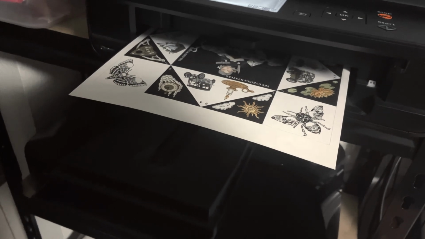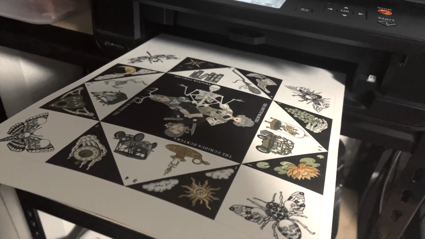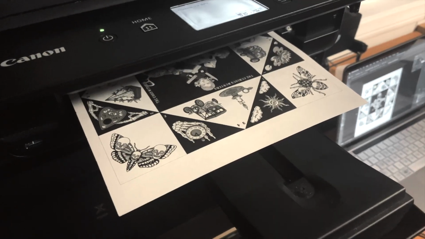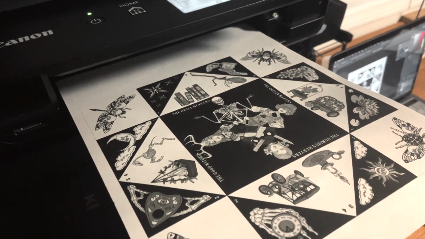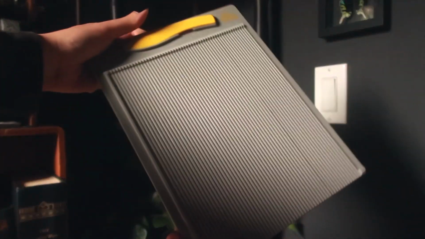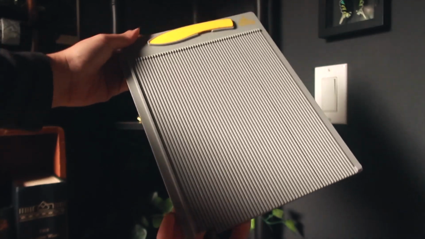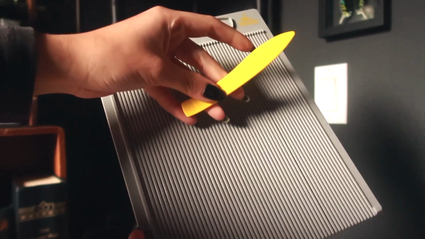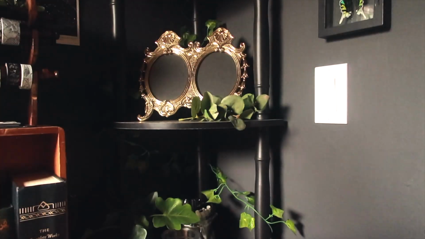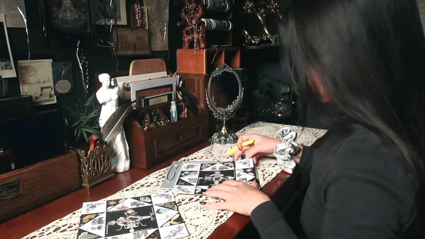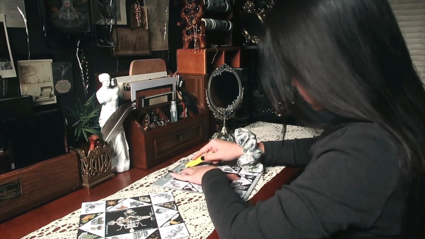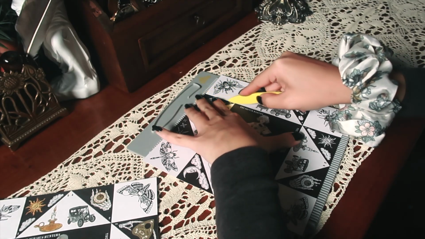I test print 2 different versions, the color one and the black and white. I used this scoring board to create folding lines faster and neater since I will be folding 50 more of them for my Patreon members. If you need it, I have a link below in my description, but if you don't have it, it's fine too.